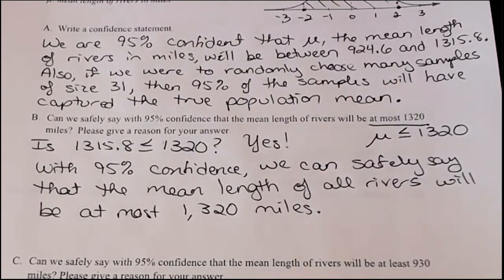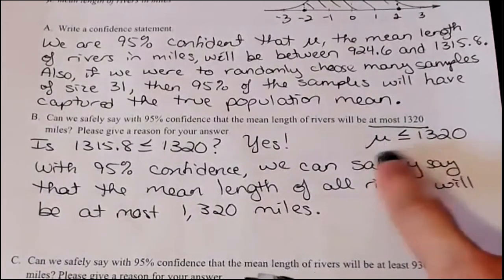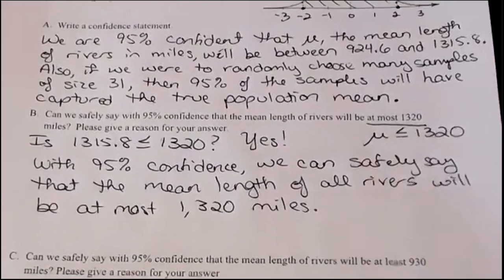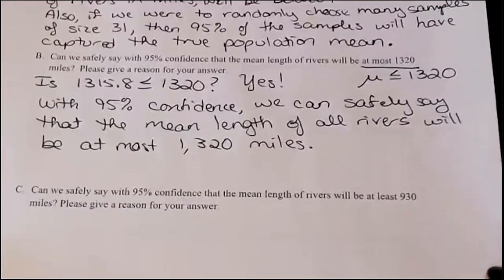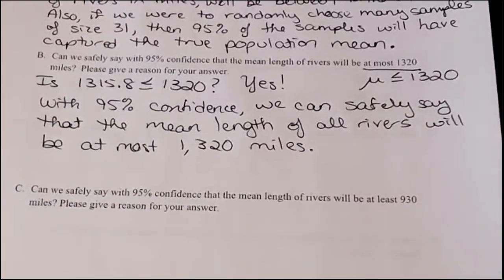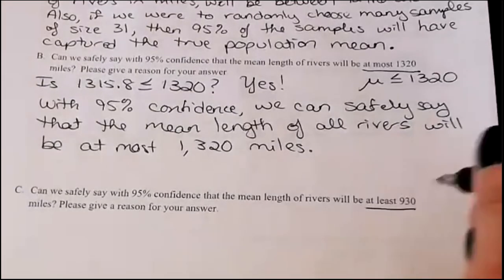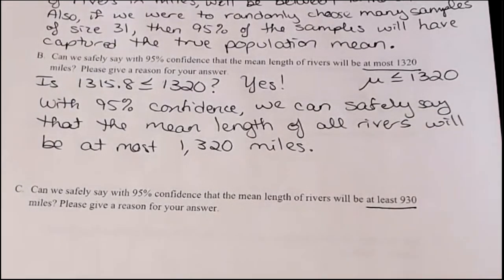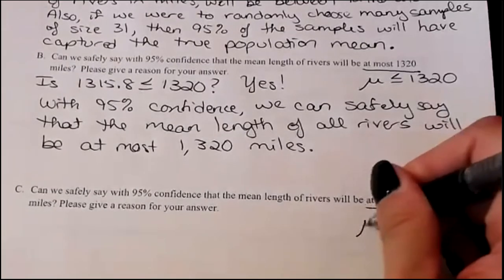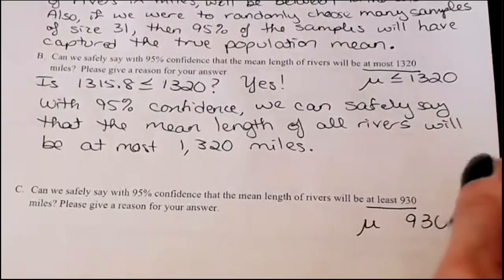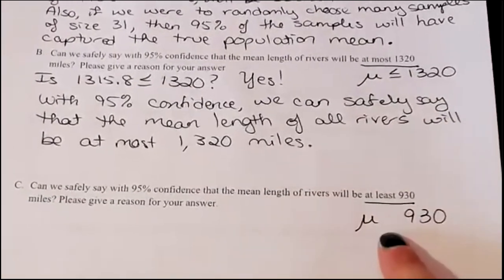What's the inequality for part C? Let me read that first, and then I would like you to tell me what the inequality is for part C. Can we safely say that with 95% confidence, the mean length of rivers will be at least 930 miles? How would I write that? At least. What should the notation be?